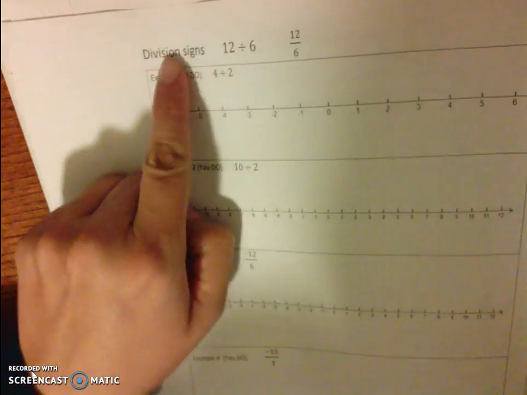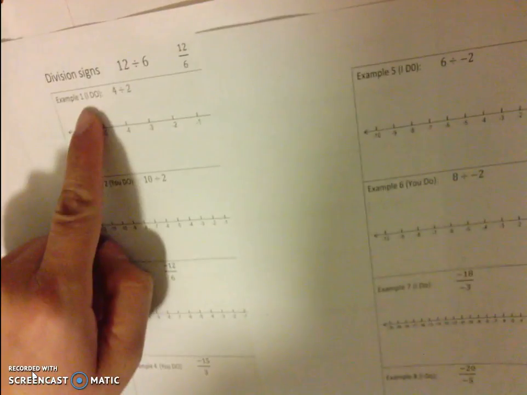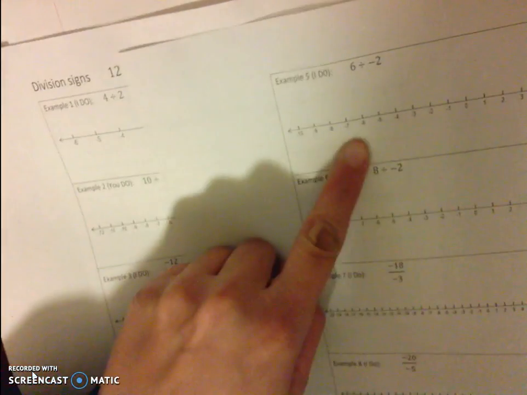Okay, so this is video number 2. This one is on division. So make sure the sub gave you 2 sheets that have division. One starts with example 1 and one starts with example 5. So same thing, you're just gonna cut the extra white off.